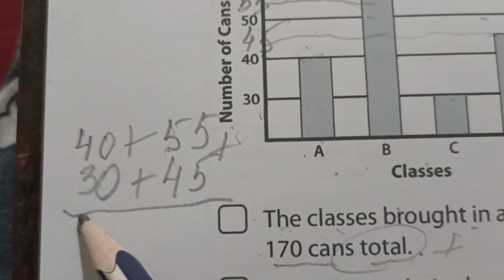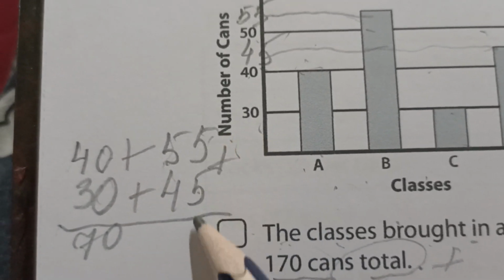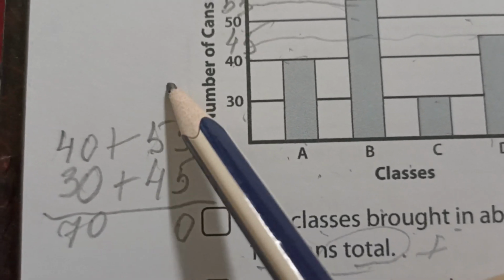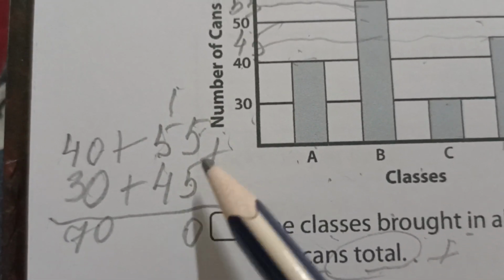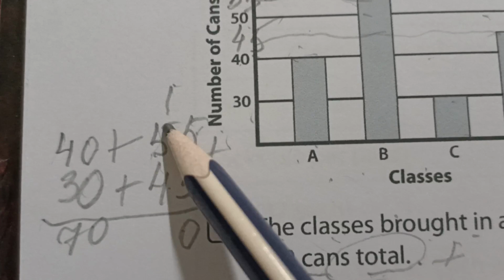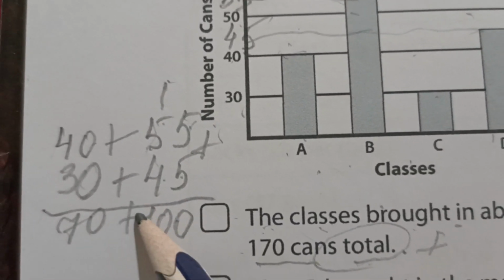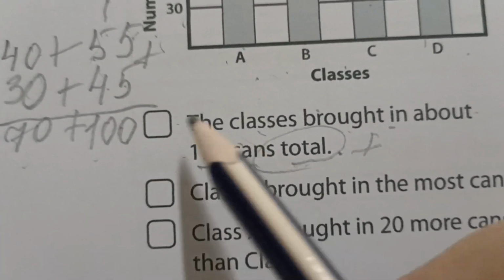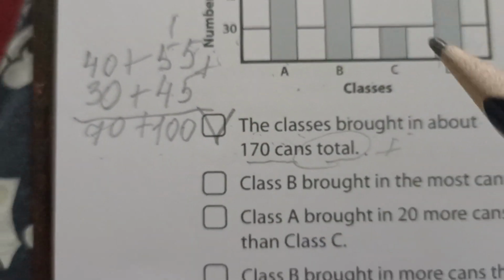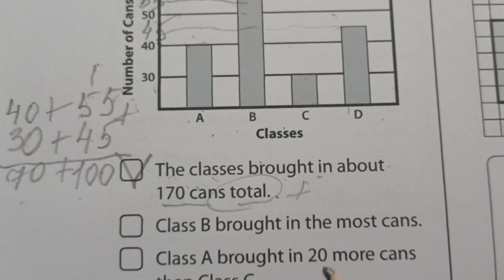Here 40 and 30, we have 70. Okay, 5 and 5, 10, 1 over. 4 and 5, 9, and 1, 10. So here we have 100. 70 plus 100. Is it 170? Yes. So this statement is true. But we need to check, okay?